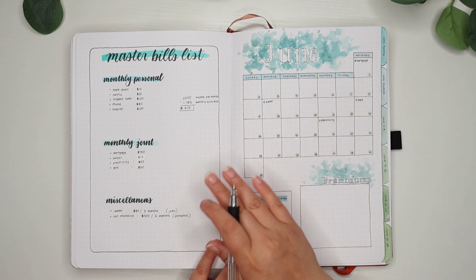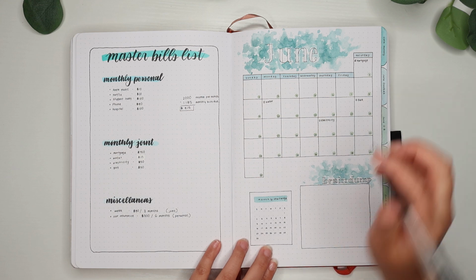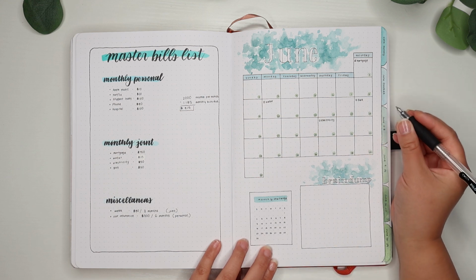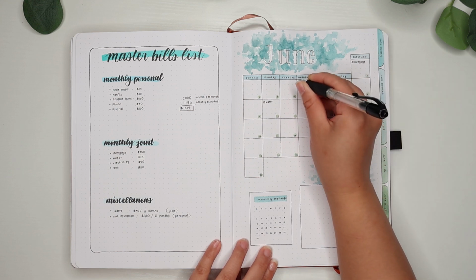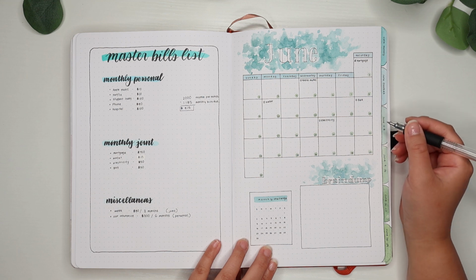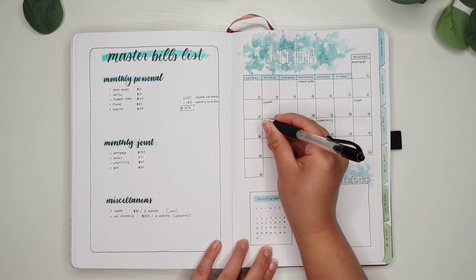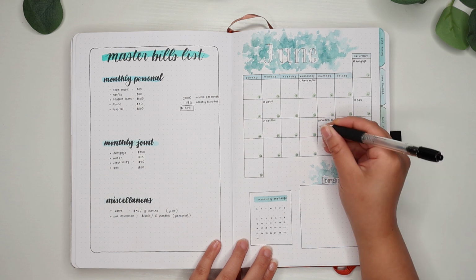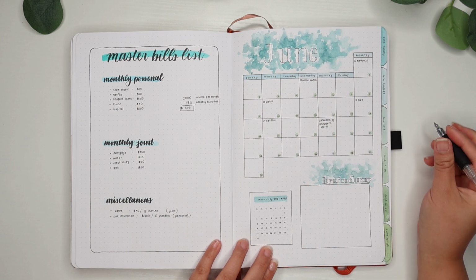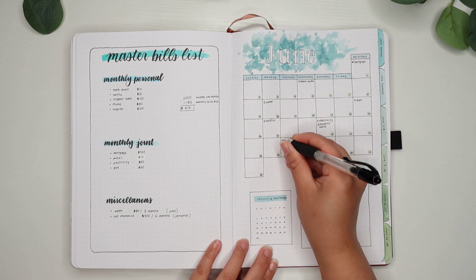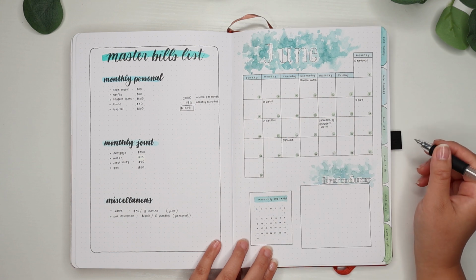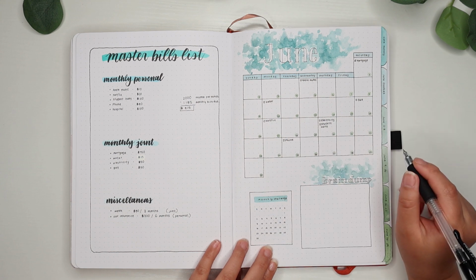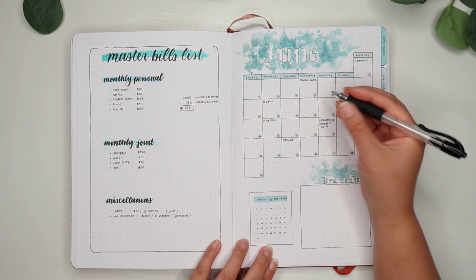Let's go ahead and add the monthly personal bills. So let's say that Apple Music gets taken out, I don't know, every 5th of the month. And Netflix, let's just say it's due on the 17th. Student loans, we'll say that is also due on the 20th. The phone bill, let's just say that's the 25th. And then you have a hospital bill, let's just say that's on the 13th.